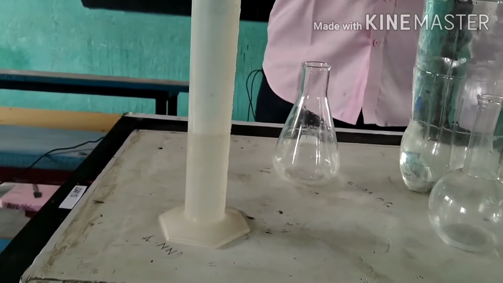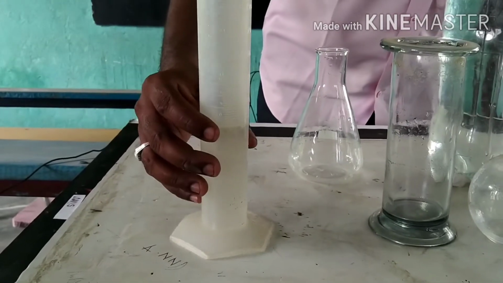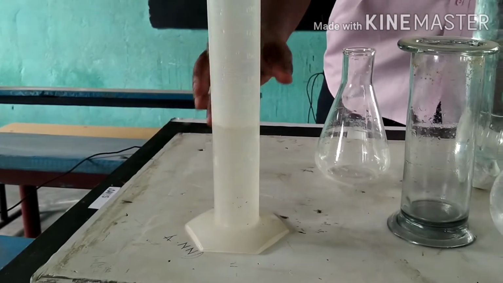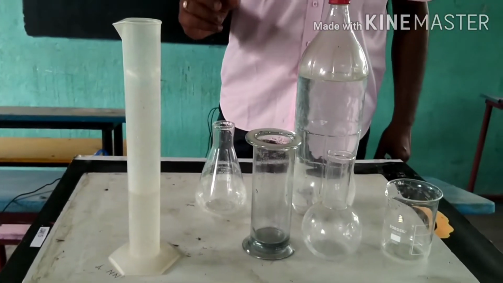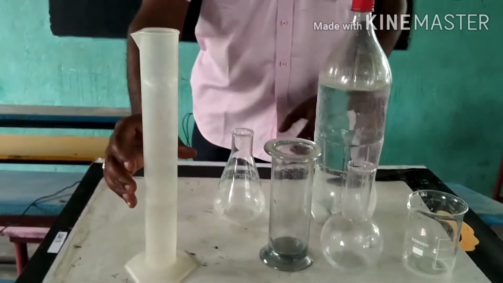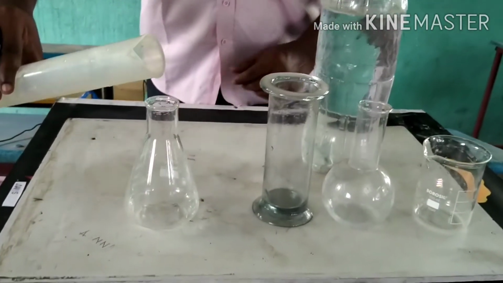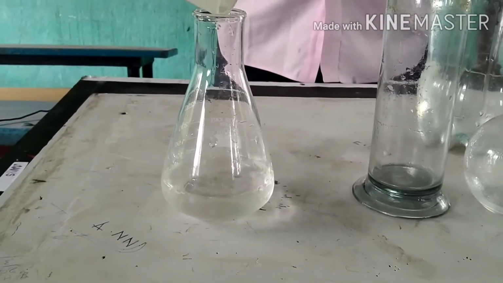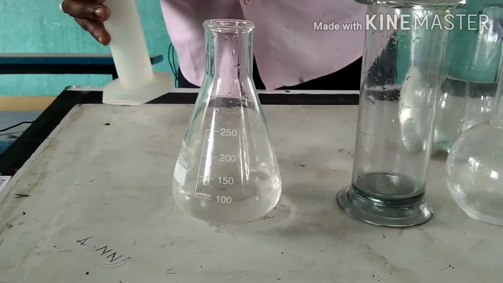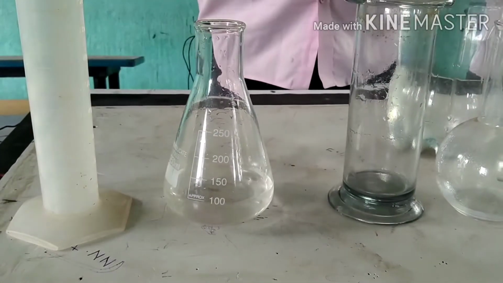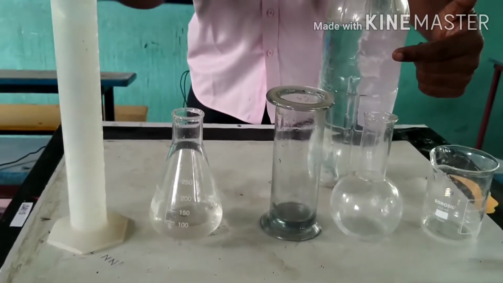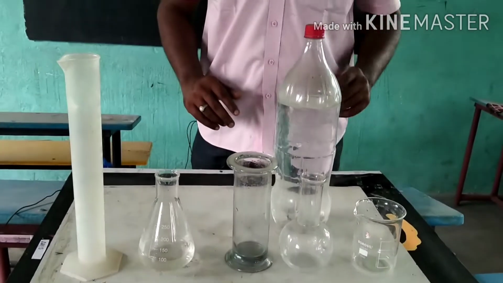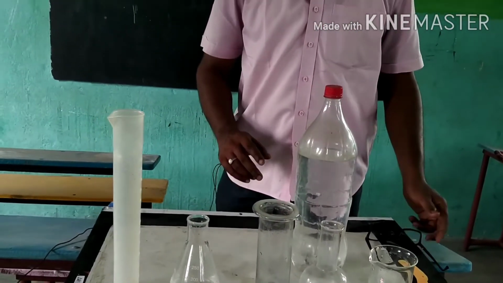Now transfer this 100 ml into the measuring jar. Here you can observe the volume is 100 ml in a clear manner. This means the volume is not changing, but there is a change in the shape. Now once again transfer this 100 ml of water into the conical flask. See here, the volume is the same. Though you changed the 100 ml of liquid into different vessels, the volume is not changing, but the shape is changing.